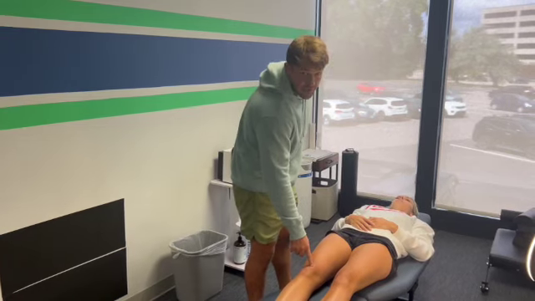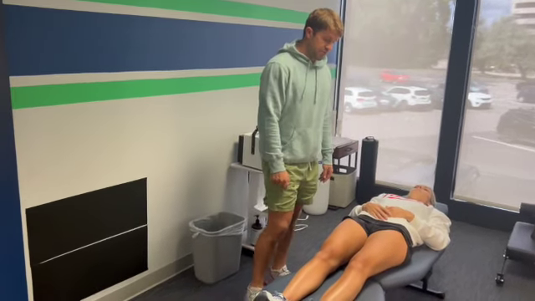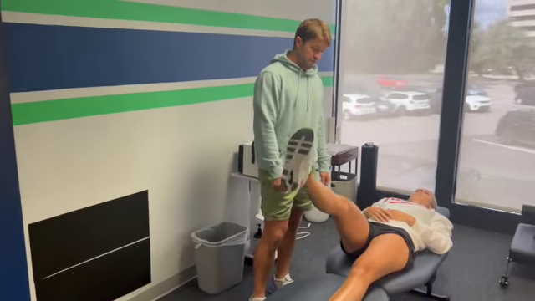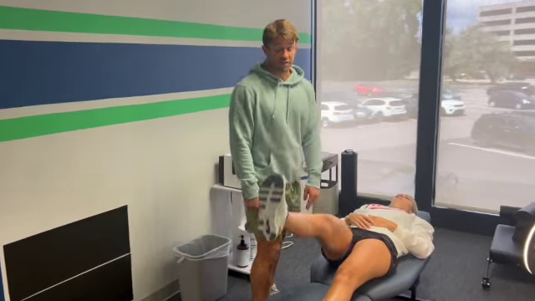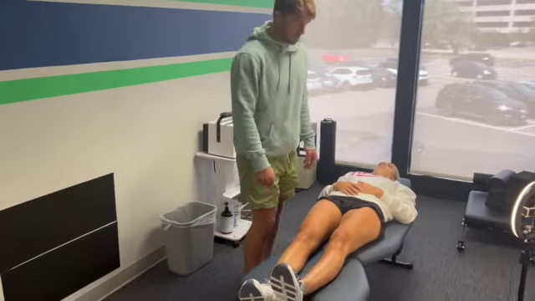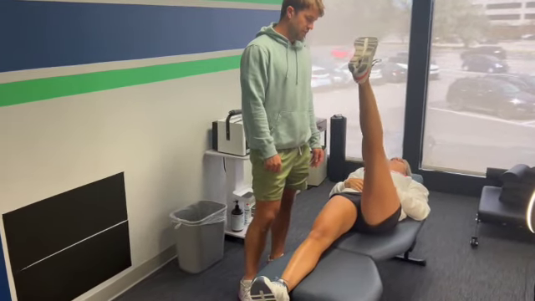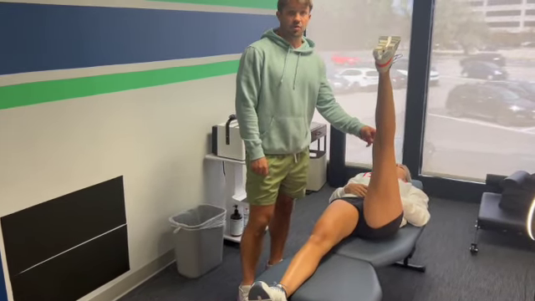We'll raise up the right leg with the knee actively locked out, right around that 80-degree mark that we're at. So that's encouraging. And then we'll do the left, right around that 80-degree mark as well.